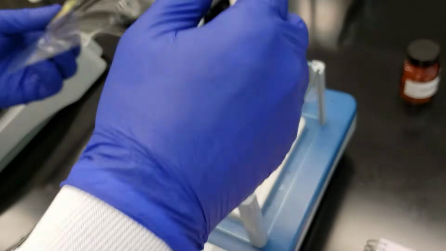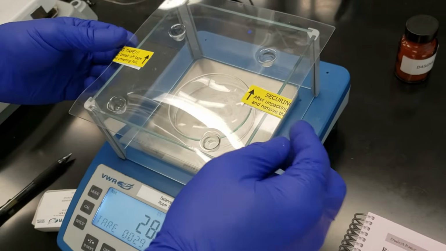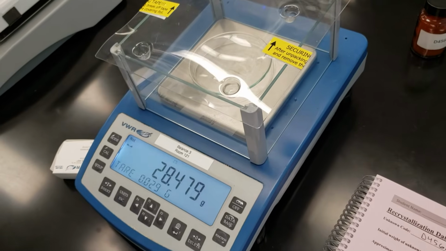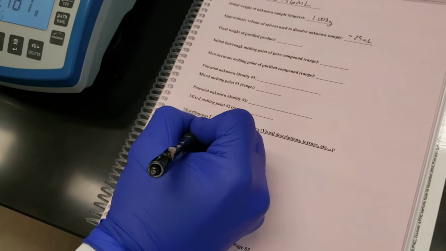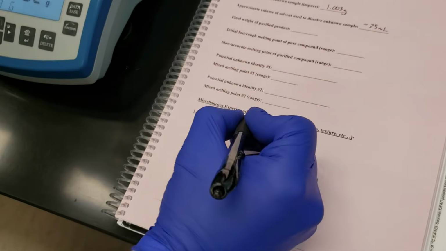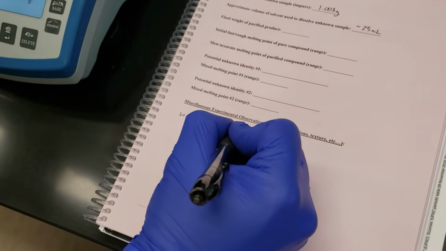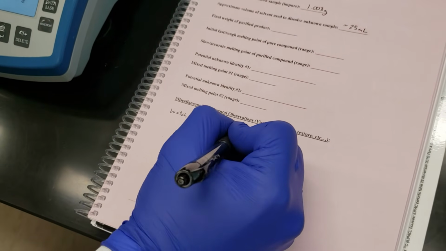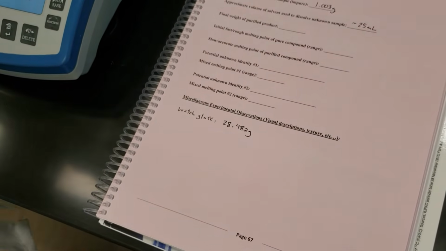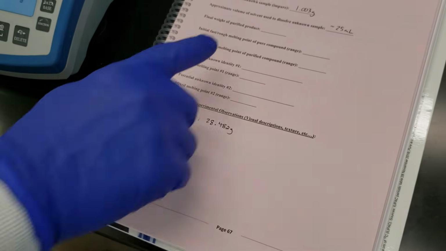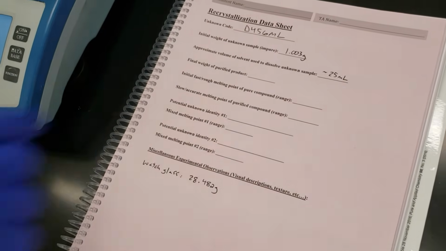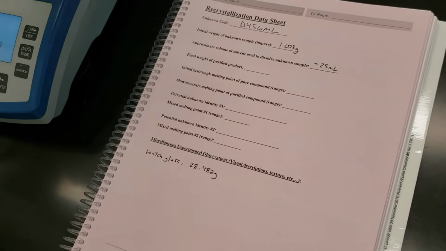Put my watch glass on, and I'm going to record the weight. So I'll say watch glass is 28.482 grams. I'll subtract that out from our final weight to get our final product weight, which will go right here. Go ahead and grab this and move back over to the Buechner funnel.